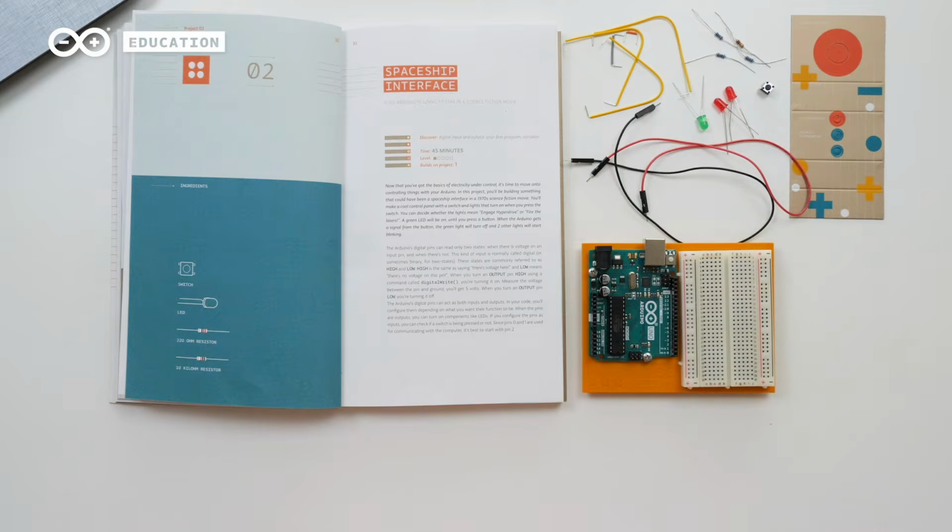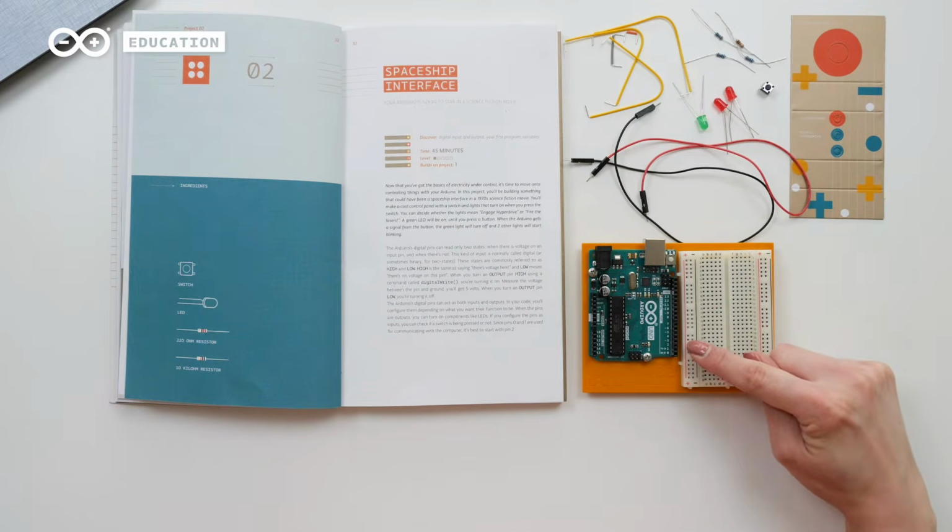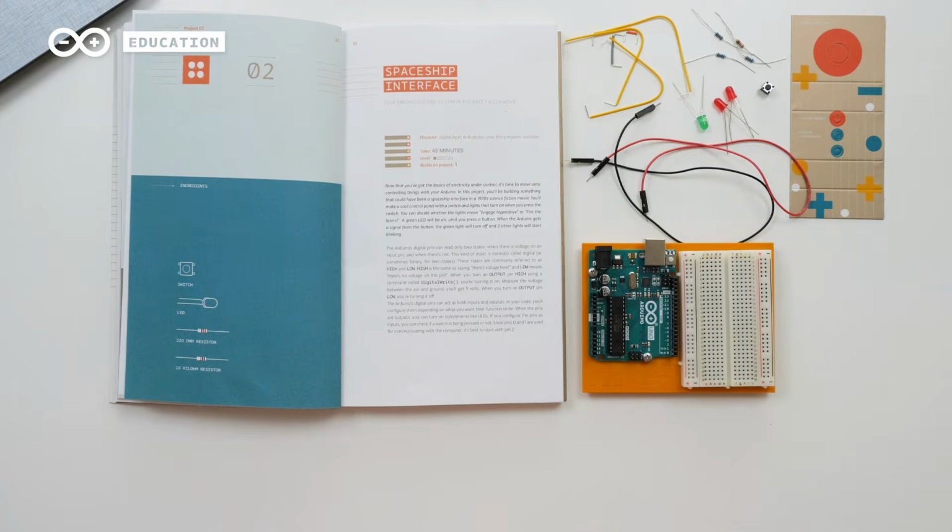Let's take a look at our Arduino Uno board. On this side you have the digital pins, and we're going to use those today. Digital signals can have only two states. They can be either on or off. However, the Arduino's digital pins can act as both inputs and outputs.